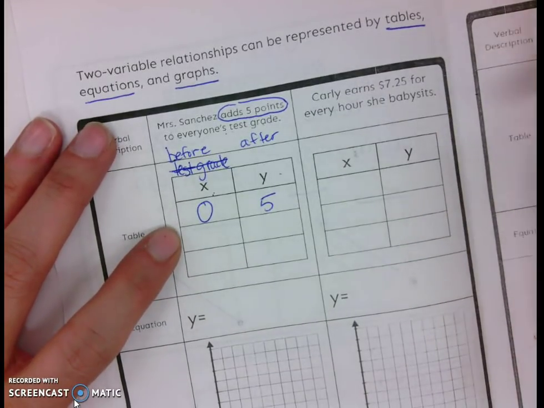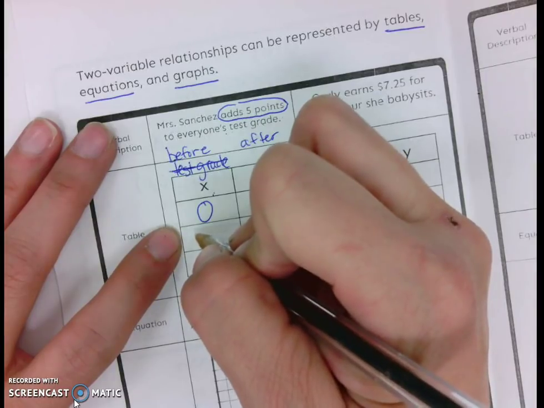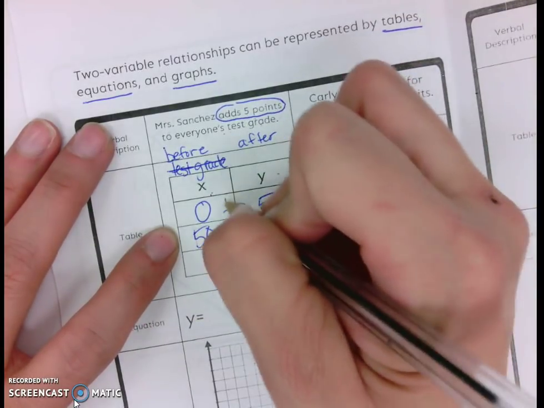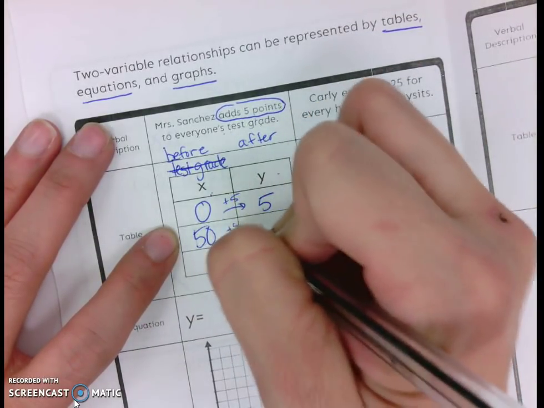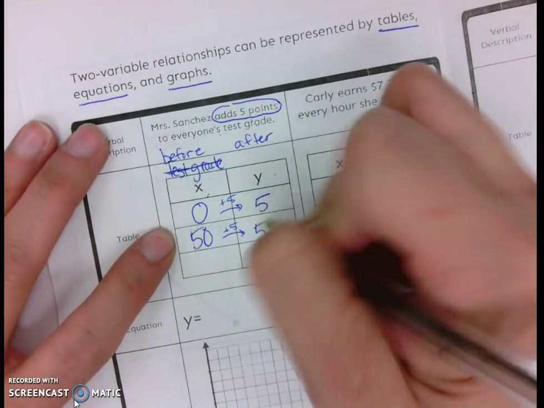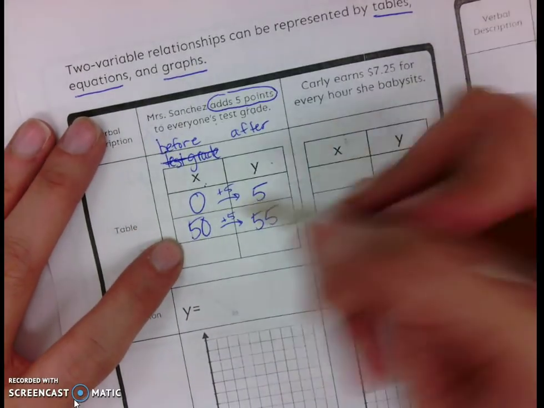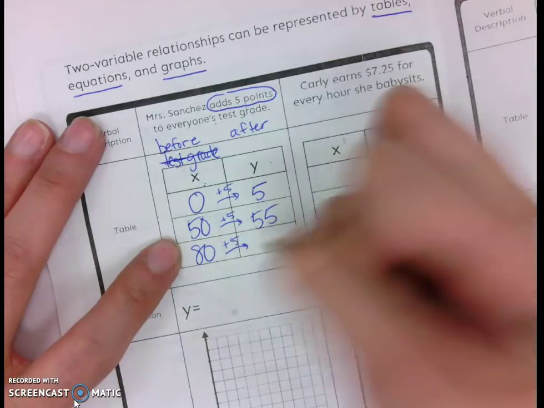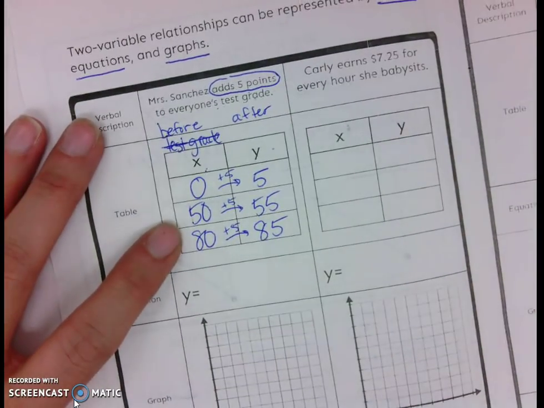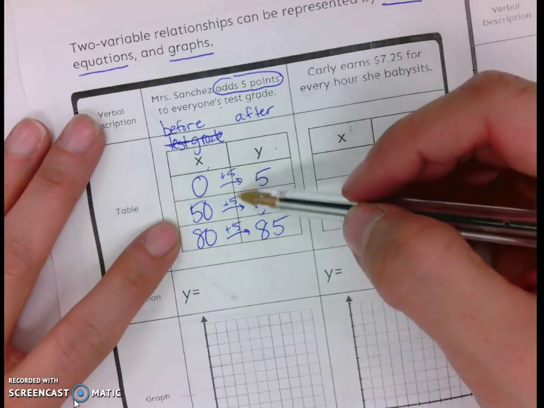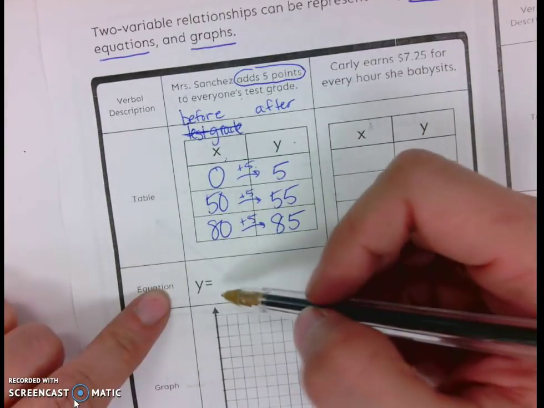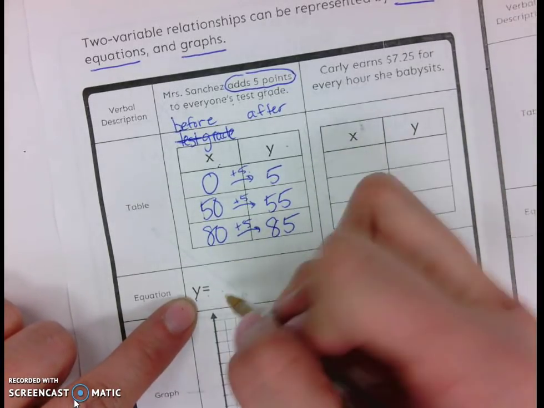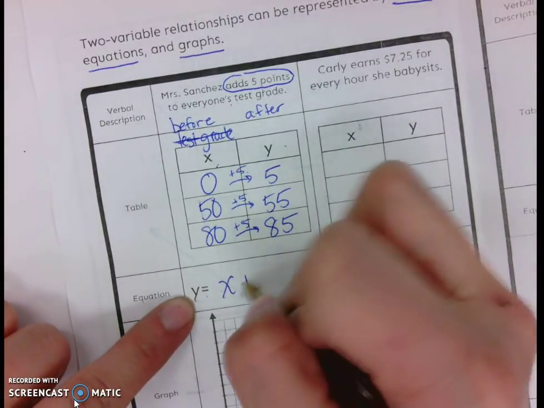If let's say I get a 50 on the test, well, we're adding 5 points, we'll have a 55. Let's say I get an 80. Well, again, we get 5 extra points. My grade afterwards would be an 85. So what I'm doing here is I'm adding 5. So my equation is going to be additive. So y equals x plus 5.